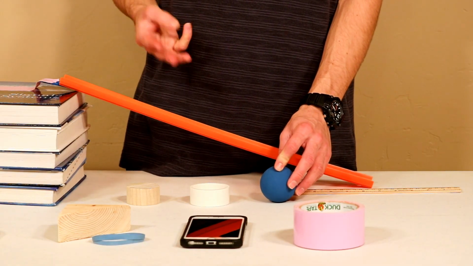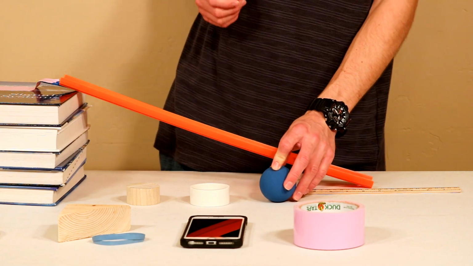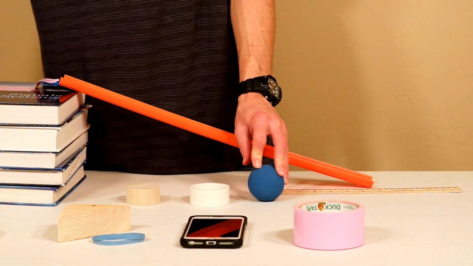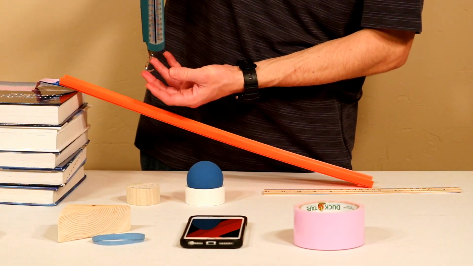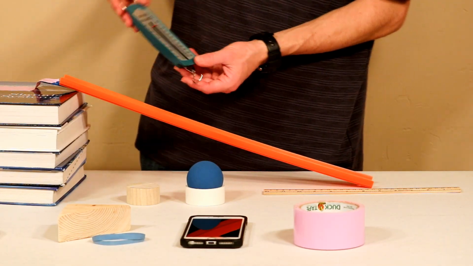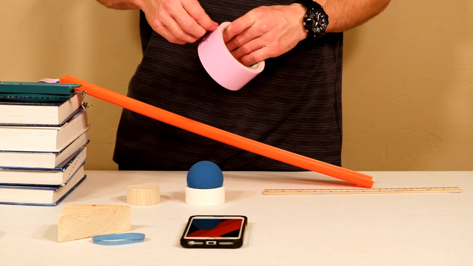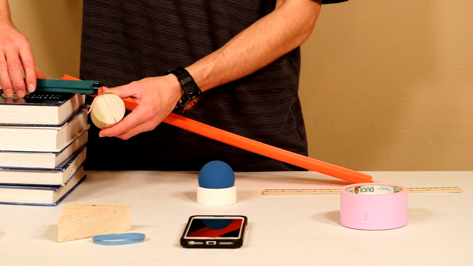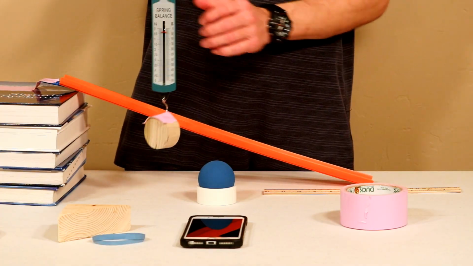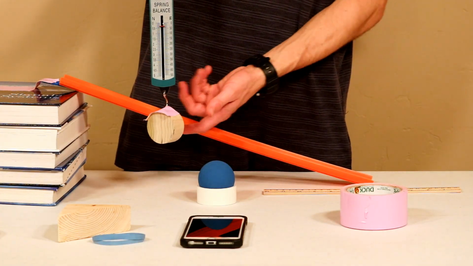You could choose all three, but you need to choose at least two of them, and then we need to measure their masses. So just grab your spring balance for this and make sure it's zeroed. I've already zeroed mine, so I'm ready to go like that. And then just get a small piece of duct tape. So just use the tape to tape the disc to the spring balance hook, hang it like that, and then record the mass in kilograms.